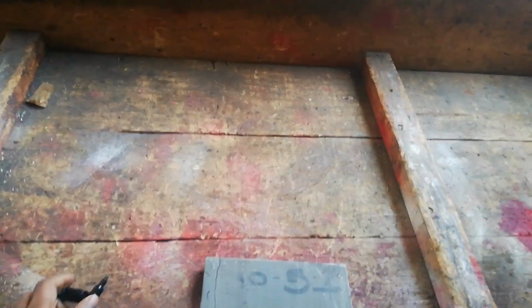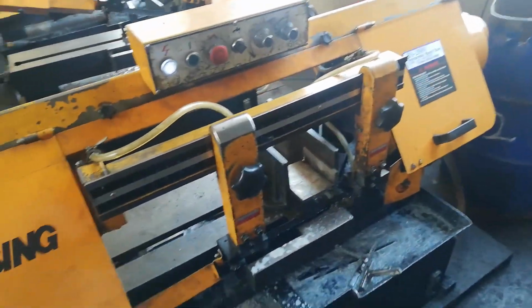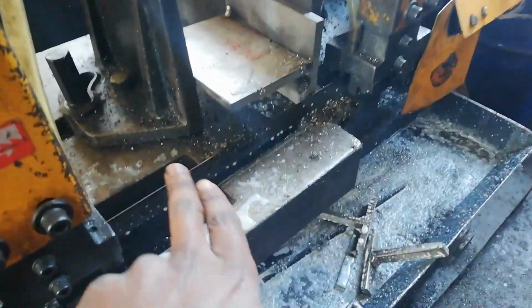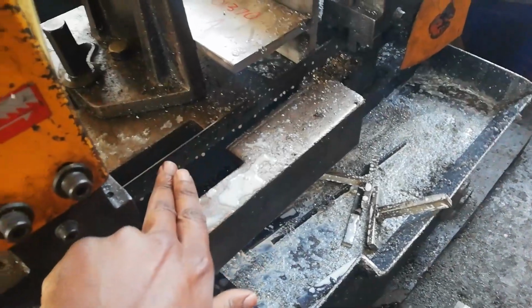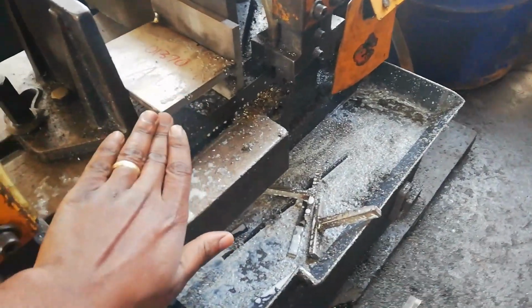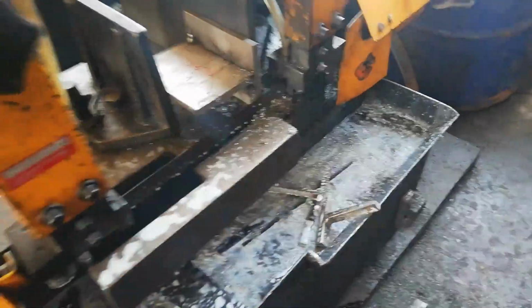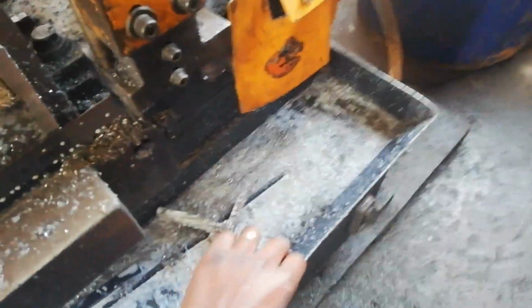So then I'm gonna show you how we cut it. This is actually the sawing machine that cuts the sample. So you can see there is the saw blade, okay, and there is the sample. This sample here is for a fracture test or macro test, depending on the requirements or the standard code that is being used, right?